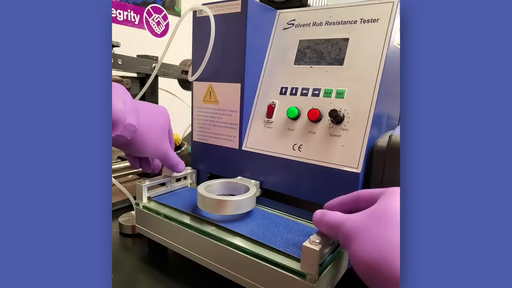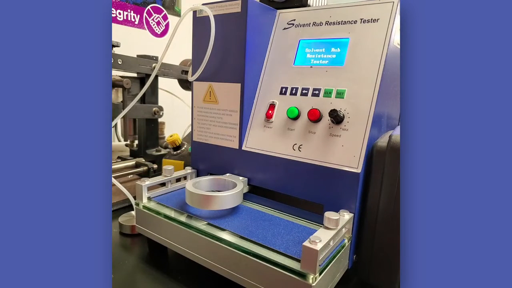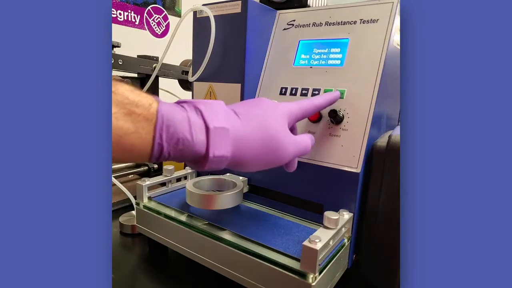Clamp the panel to be tested into position with the long dimension parallel to both the rubbing direction of the machine and the rolling direction for coil coatings, in accordance with the machine manufacturer's recommendations. Set the machine counter to the desired number of rubs.